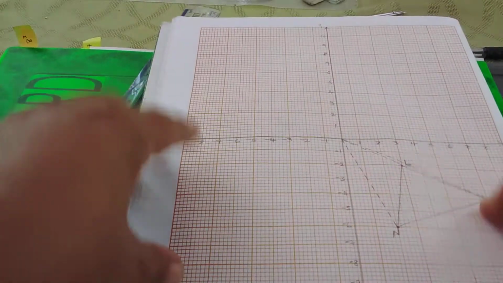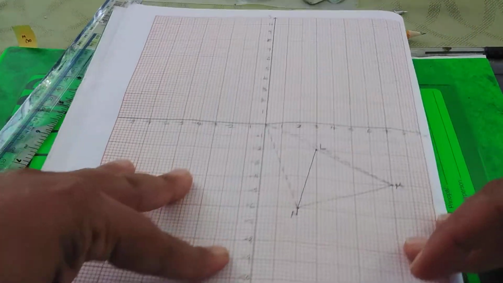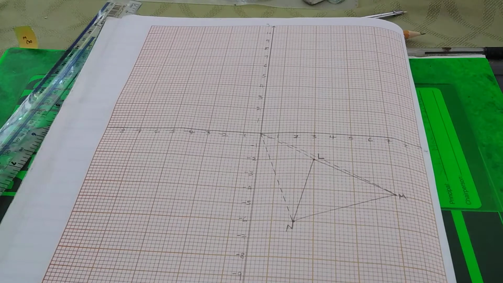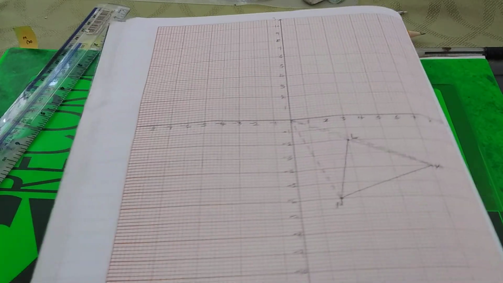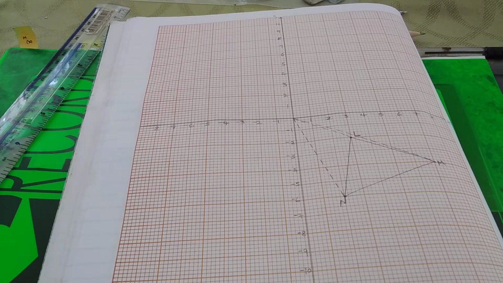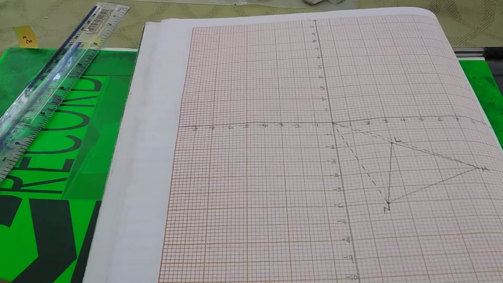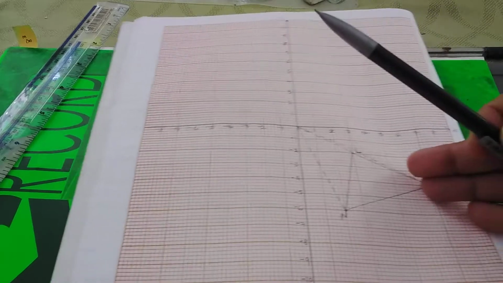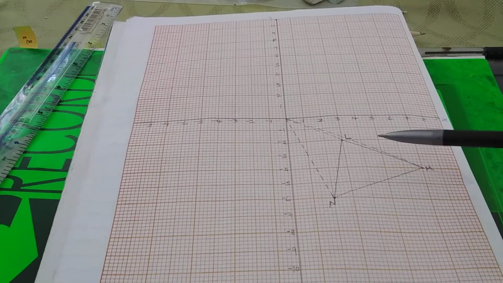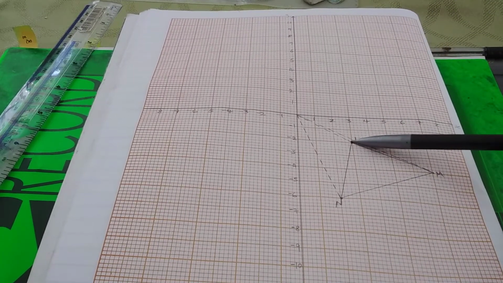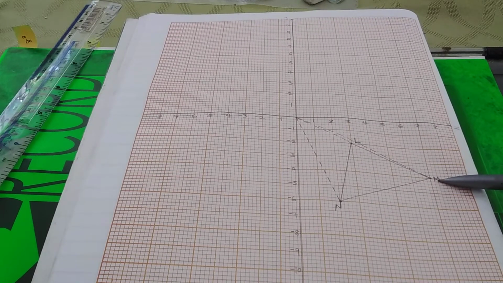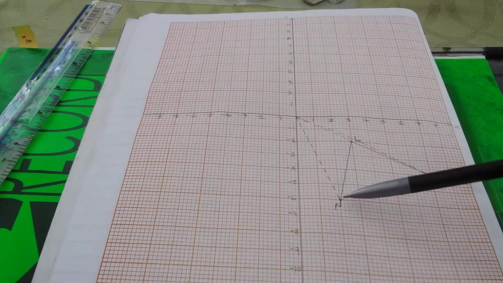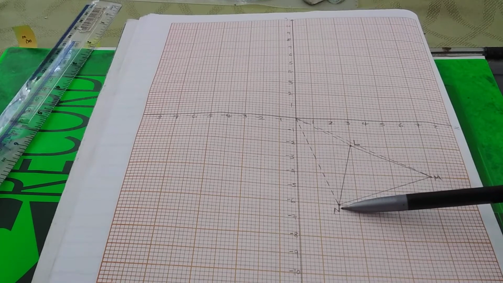So because we don't have 270 degrees on the protractor, we are going to move 90 degrees clockwise. So in this example, we have already plotted the points. L is 3, negative 2, M is 7, negative 4, and N is 2, negative 6.